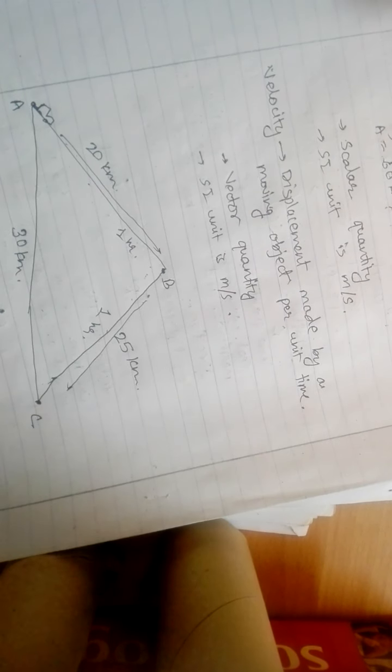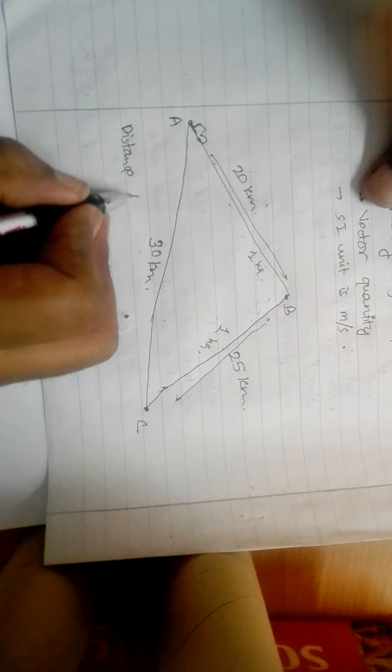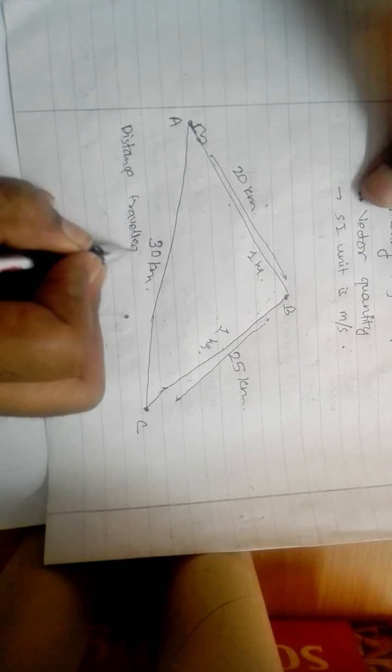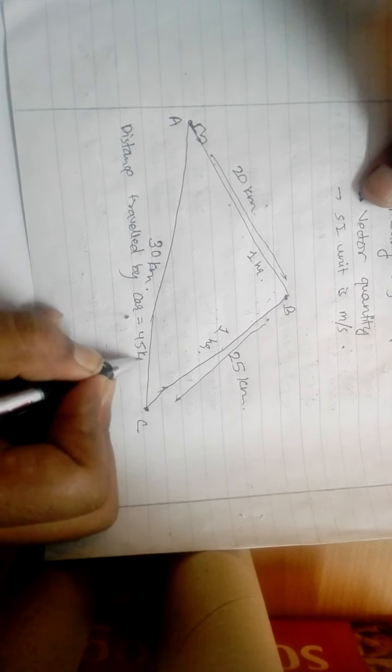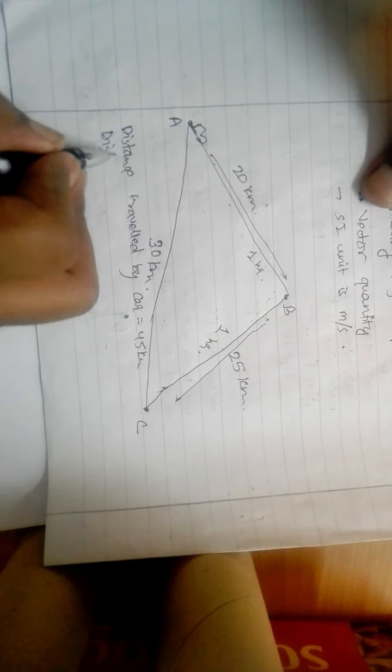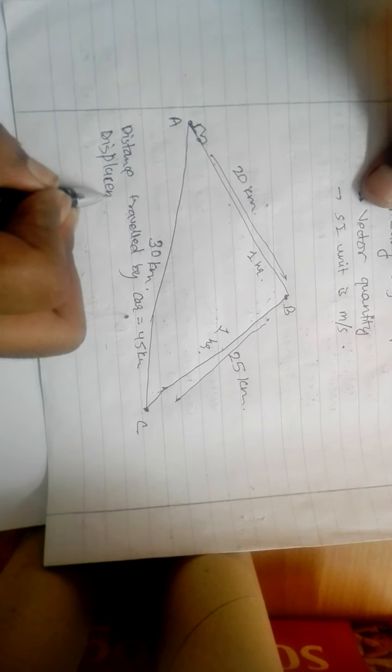1 hour. So here the total distance traveled by the car would be 45 kilometer. But what displacement is made by the car?